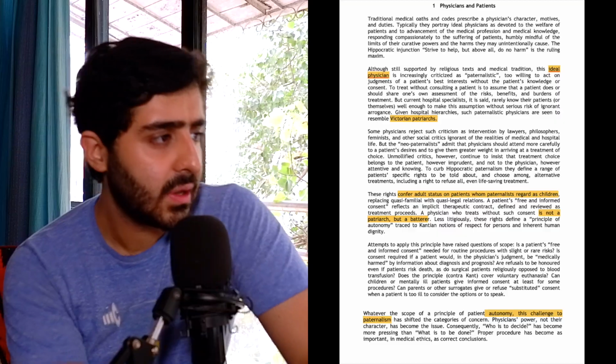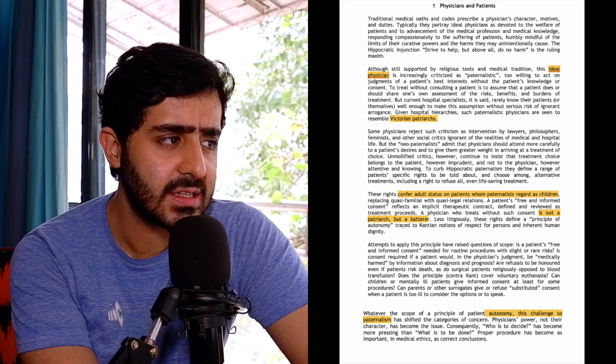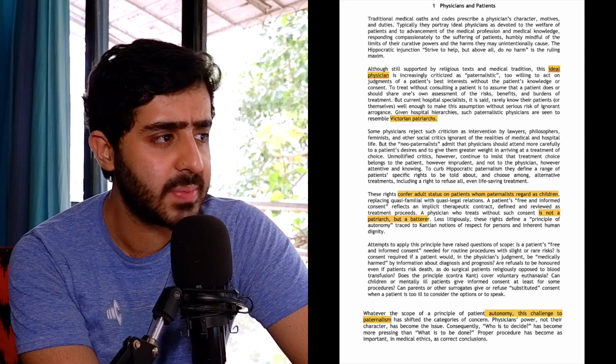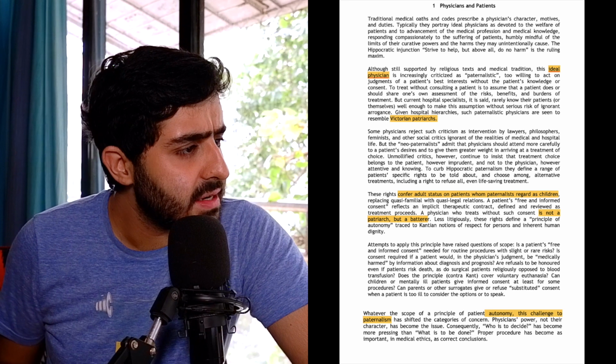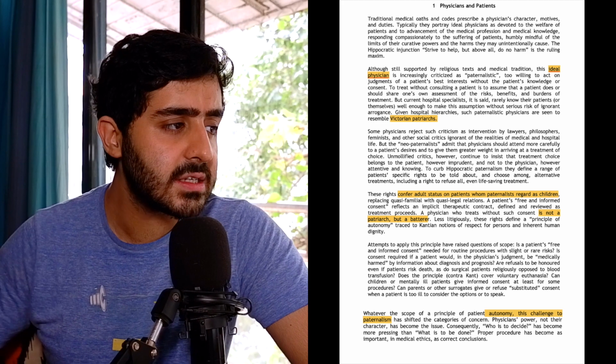Now that we've created this structure, we've created this model, let's go back to these questions. Which of the following pairs is not used as an opposition in the passage? Again, because we know the structure we've mentally mapped out, we need to go and trace each and every single one of them. If we go tracing, we will find that, let's trace, right? The first is in the second paragraph: although still supported by religious texts and medical tradition, this ideal physician is increasingly criticized as paternalistic, too willing to act on the judgments of a patient's best interests without the patient's knowledge, and so on. And that goes ahead to say that it is said they really know their patients well enough to make this assumption without serious risk of ignorant arrogance.